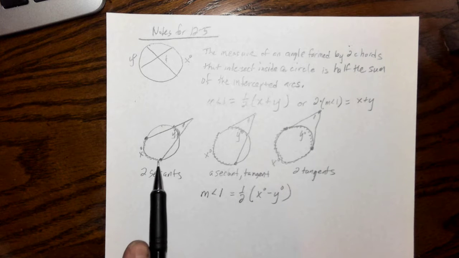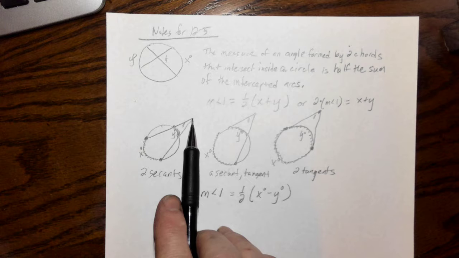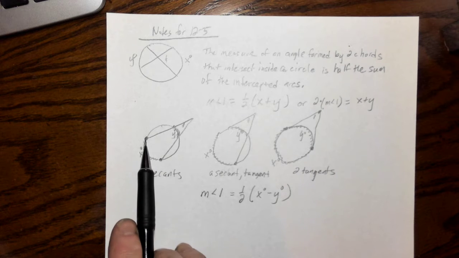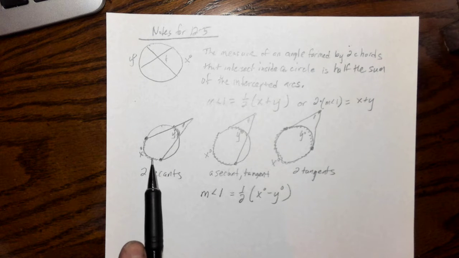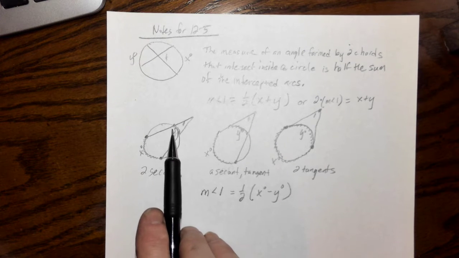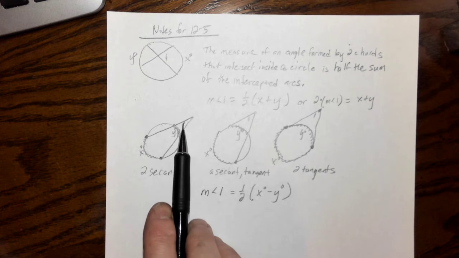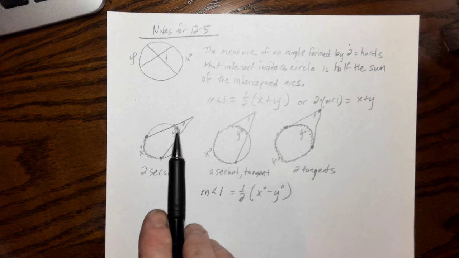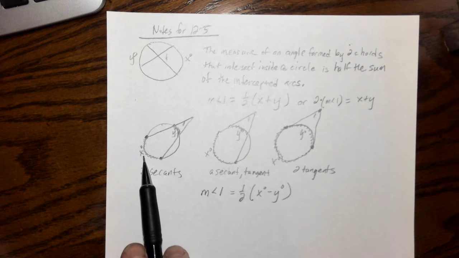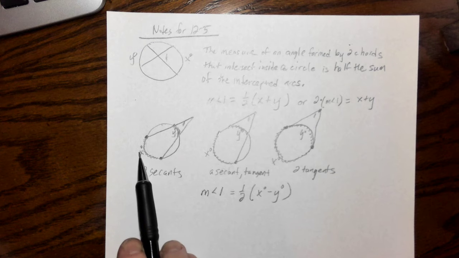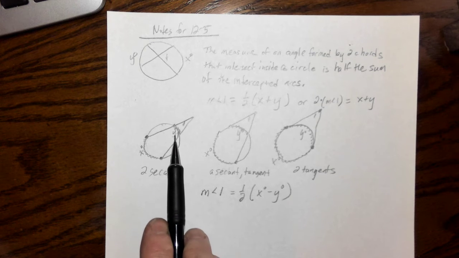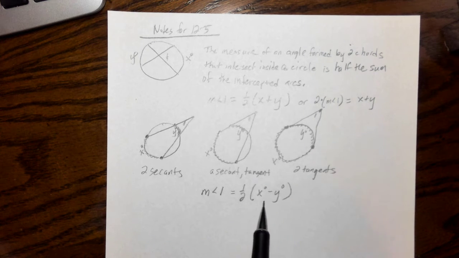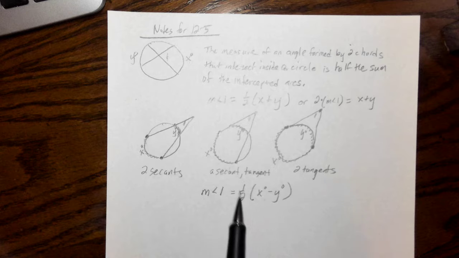If you have two secants, two lines that start from a point outside and go through the circle, like this example, it creates these two intercepted arcs, this one x and this one y. This angle out here then is half of the difference between these two arcs. So the one farthest away minus the one closest. Here's the formula for it right here.